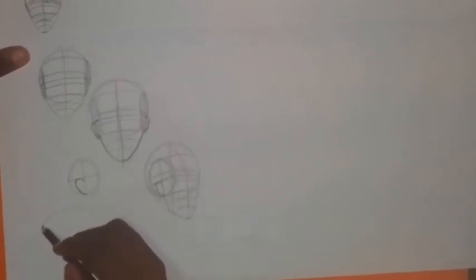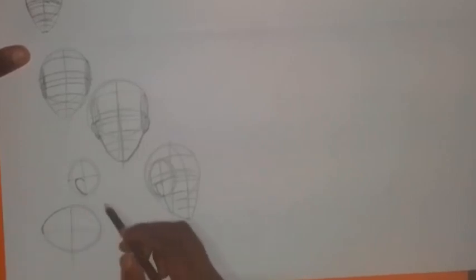So now let's do from our side view. Remember the side view, this face is more like an egg shape, really much more egg shape. And our gesture for the head.